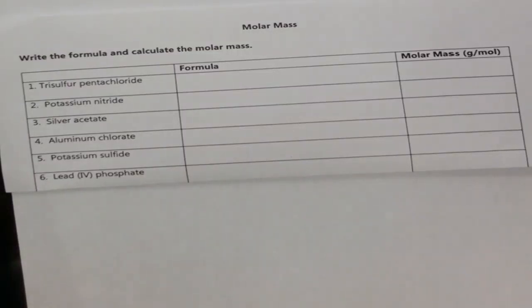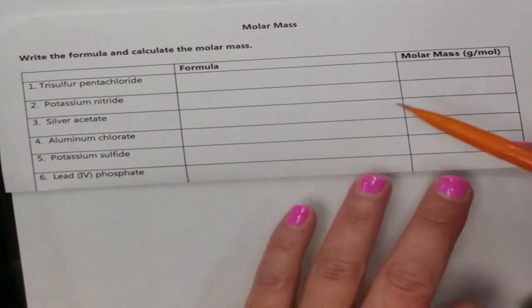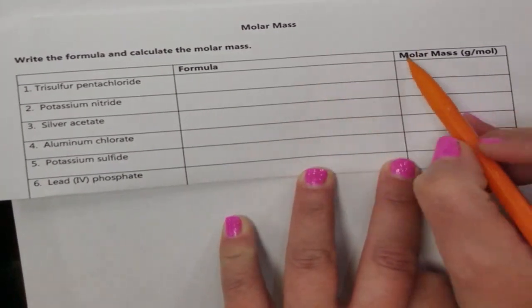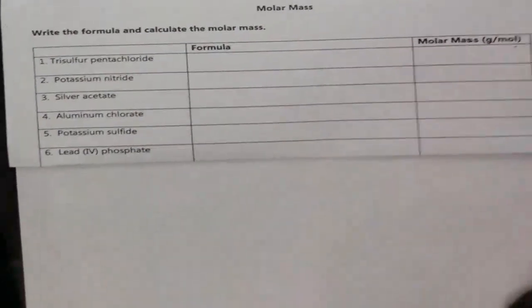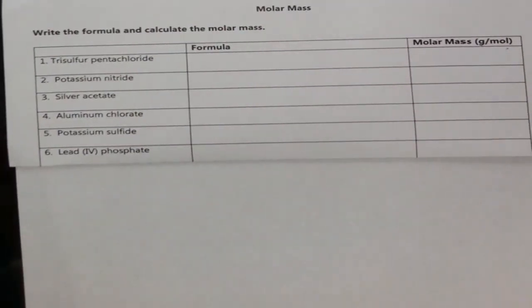So today's lesson is going to be on molar mass and how to find molar mass. The molar mass is defined as the grams of a substance per mole. And in another video, we're going to really dive into specifically what a mole is. For right now, let's just start learning how to find molar mass.